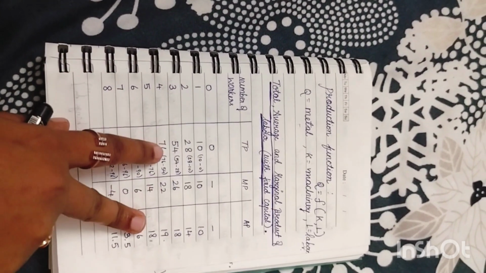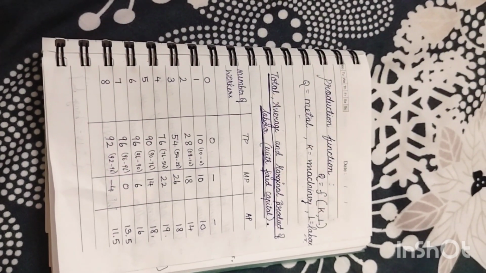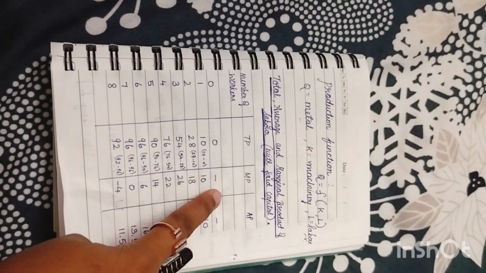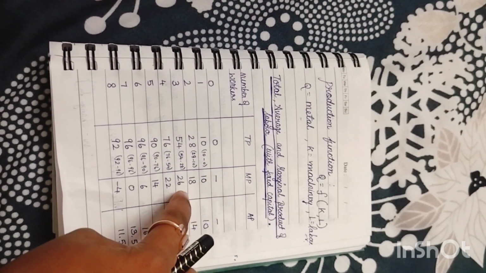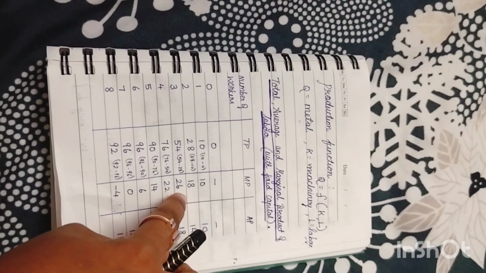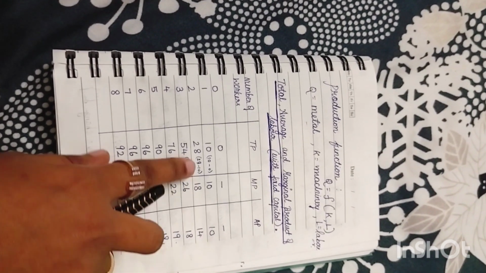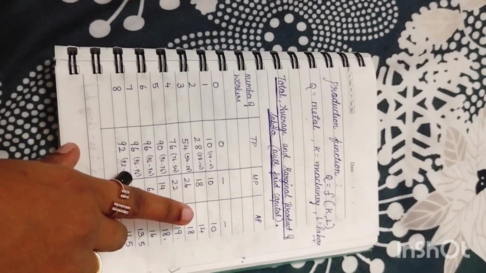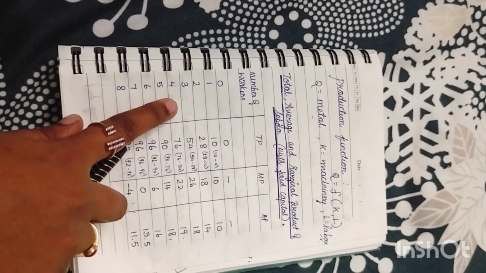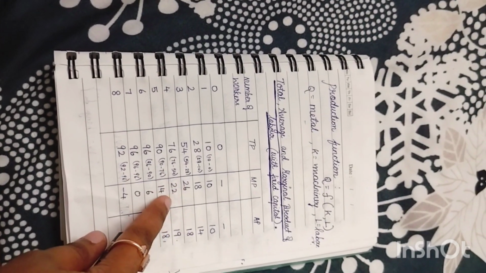So if you see the marginal product, at the start it is 0, and it keeps on increasing till 26, which is at the third unit of worker, and from the fourth unit of worker it has started declining.